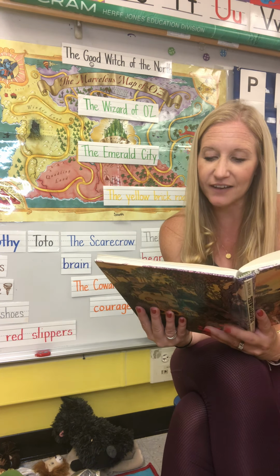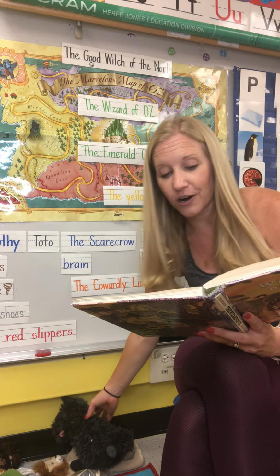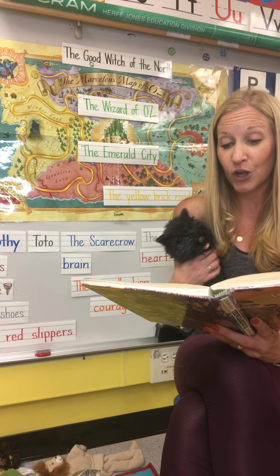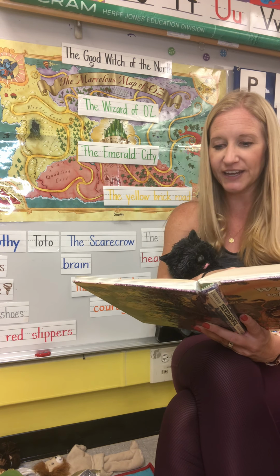Dorothy decided to go next, so she took Toto in her arms and climbed on the Lion's back, holding tightly to his mane with one hand.